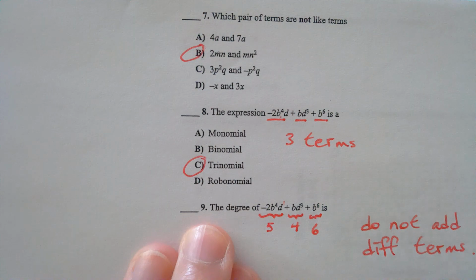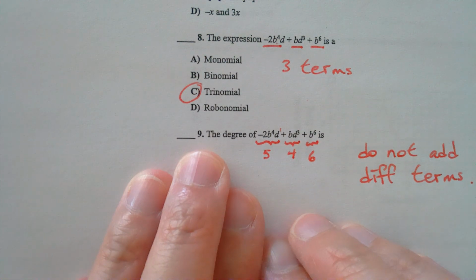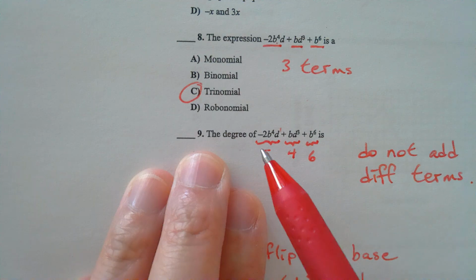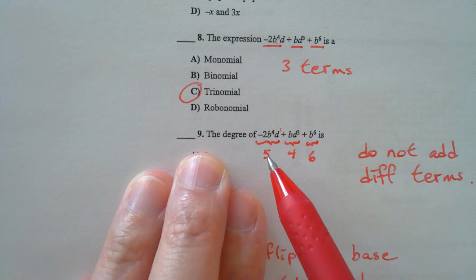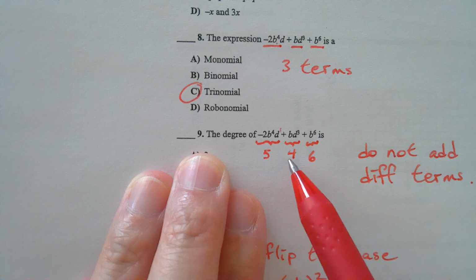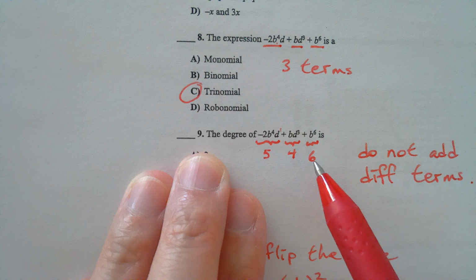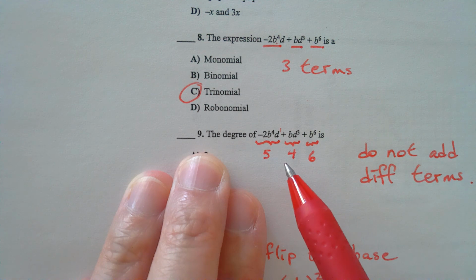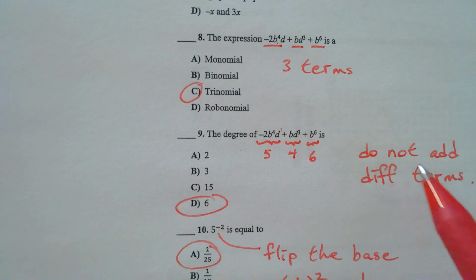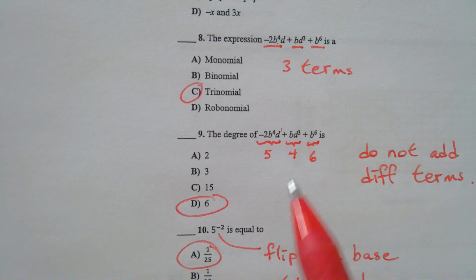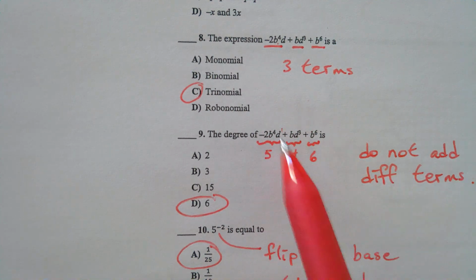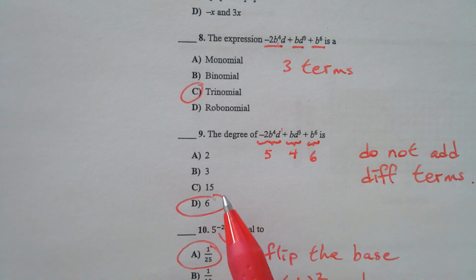Okay, number 9. I want to make sure you guys remember degree. So for number 9, you have 3 different terms right here. So remember, you're calculating the degree of each term first. Katia? So for the first one, I use 5. The second one is 4, and then the third one is 6. Yep. So the answer is D. Good. Okay, so remember, you do not add the exponents of different terms. So for the degree of this polynomial, you're taking the highest of the 3. So in this case, it's 6.